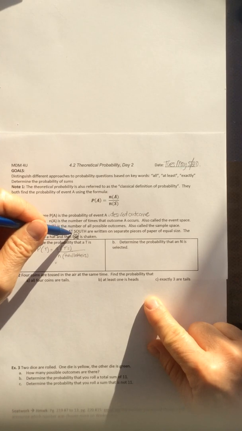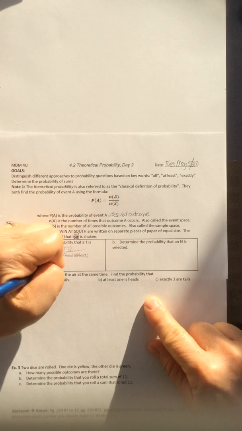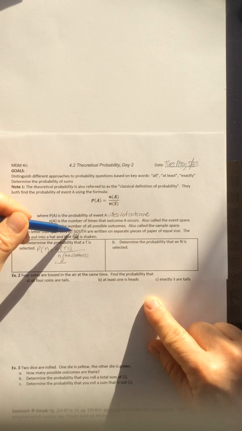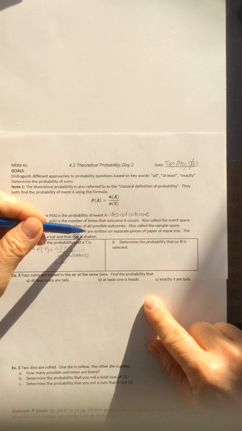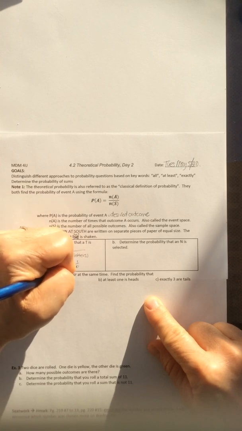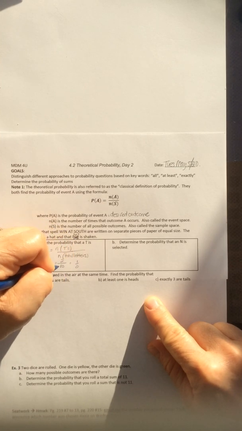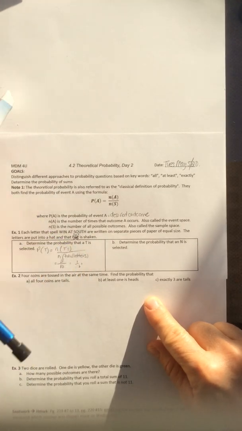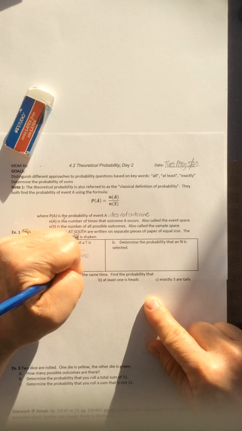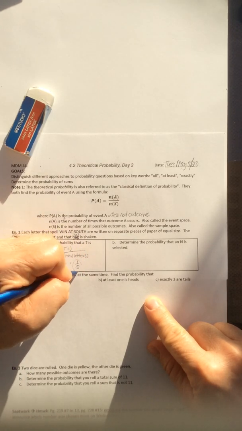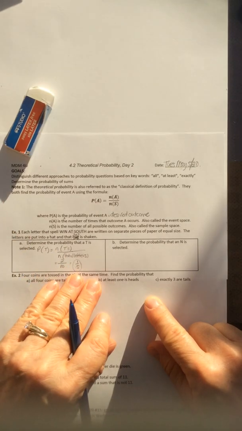So we've got 1 T, 2 T's, and total letters: 1, 2, 3, 4, 5, 6, 7, 8, 9, 10. Then you have to reduce it. Divide 2 by 2 to get 1. Divide 10 by 2 to get 5. So the probability of selecting a T randomly is 1 out of 5.